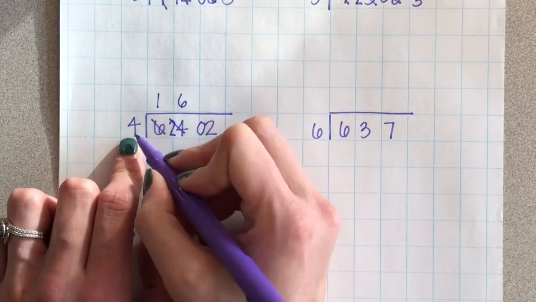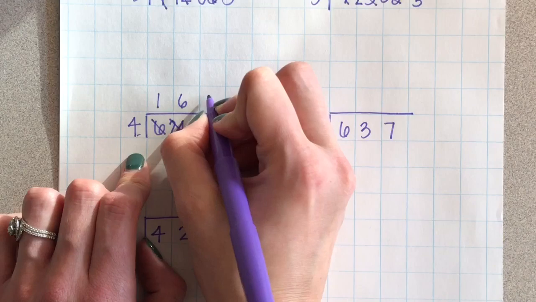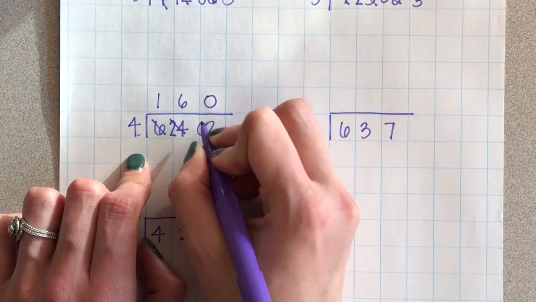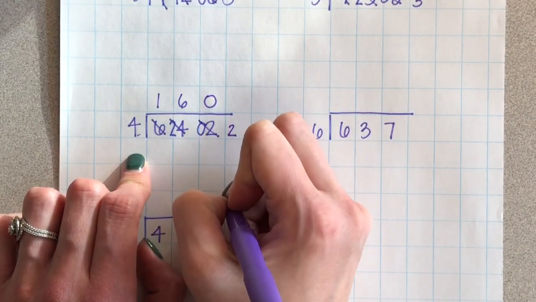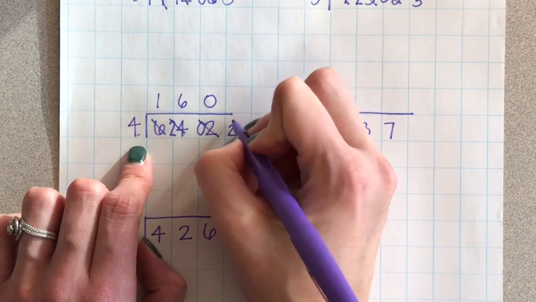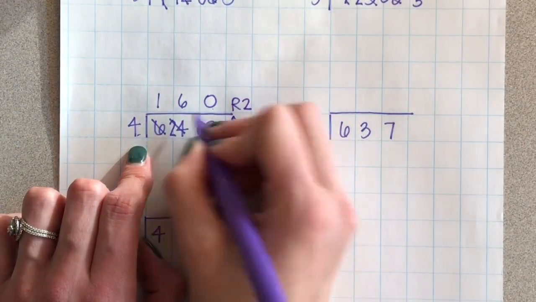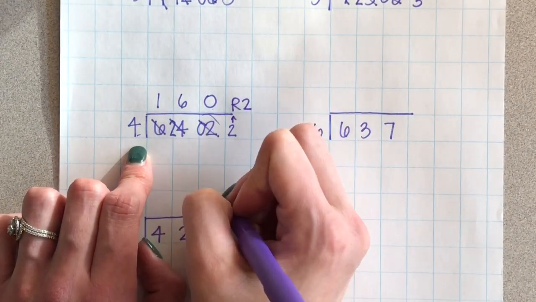And now I'm in that situation where 4 does not go into 2. So I need to say that 4 goes into 2 0 times. So that means I still have 2 leftovers. I didn't use those. I wasn't able to get to there. So now 4 does not go into 2, so that's my remainder of 2. So I have to put that 0 there if it doesn't go into this number before I ultimately skip to my remainder.